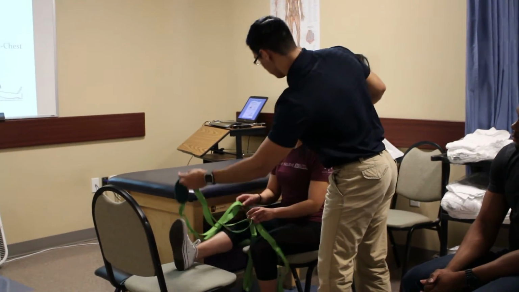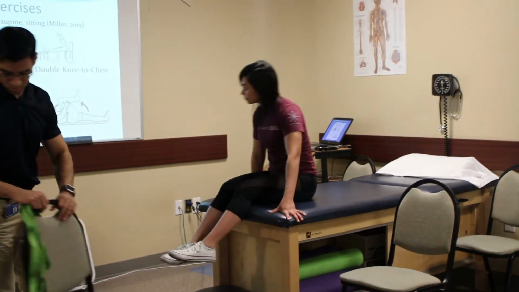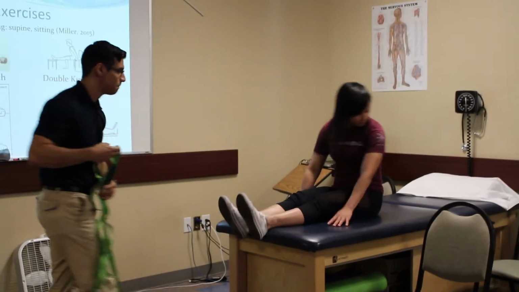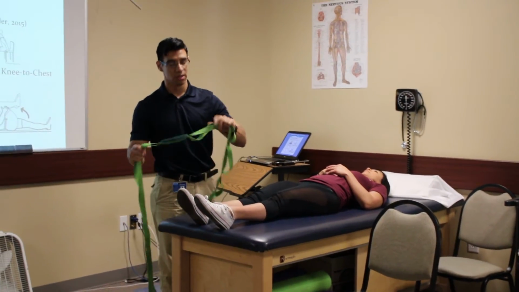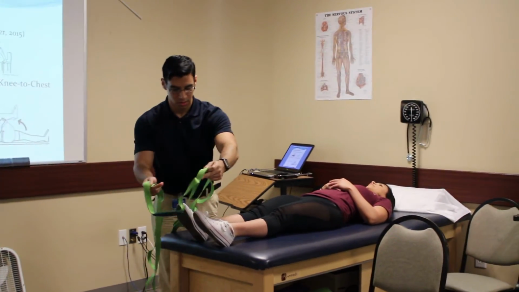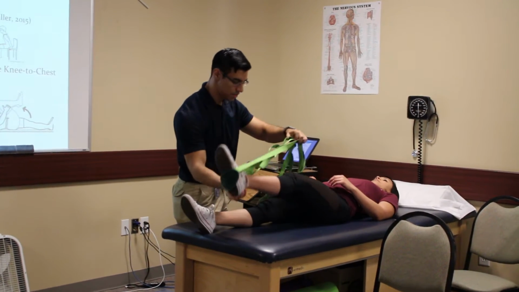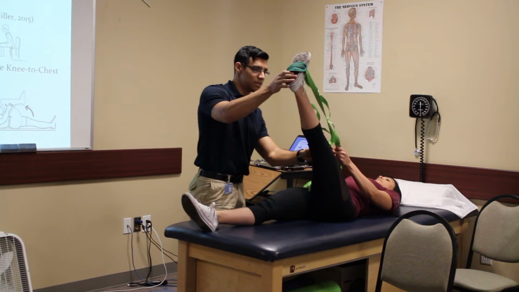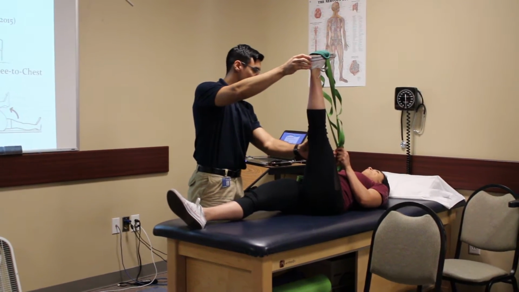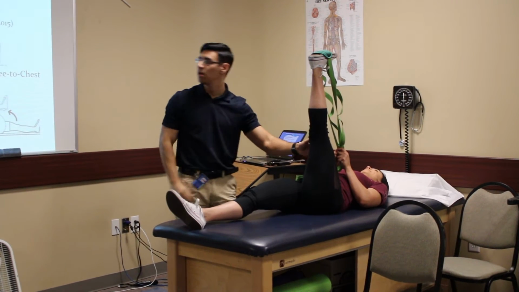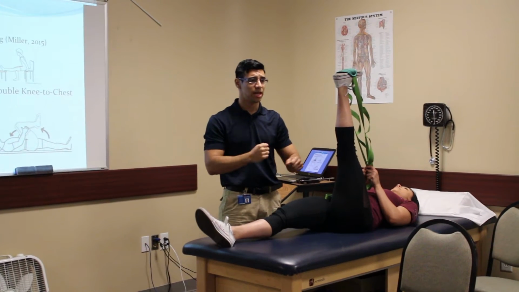The next hamstring stretch I'm going to show you is supine. If you can do me a favor and lie down on the mat. This one is the same, and she can actually do the self stretch too with the strap. You're going to elevate this leg and try to maintain almost a knee extension, and you should start feeling the stretch. This is going to help reduce the tightness in the hamstrings.